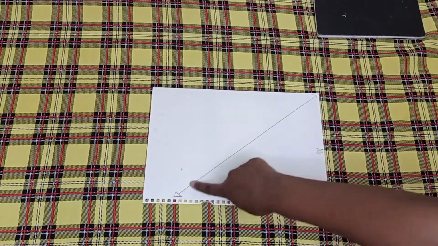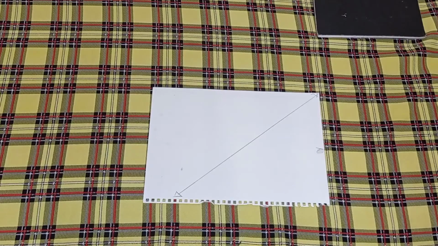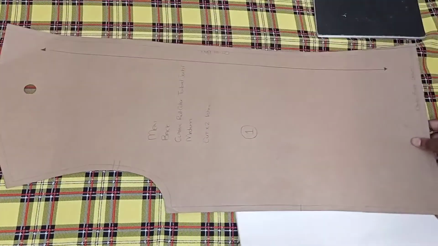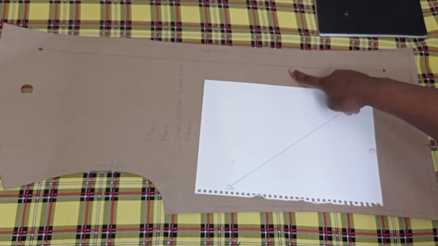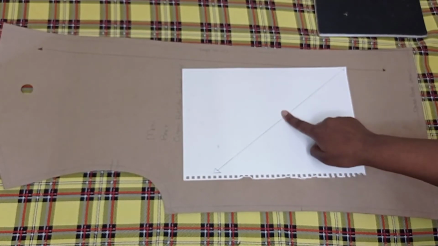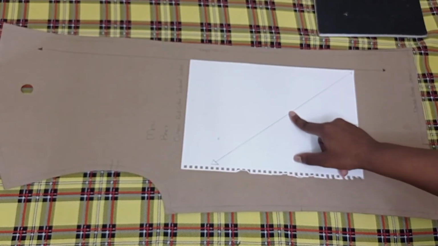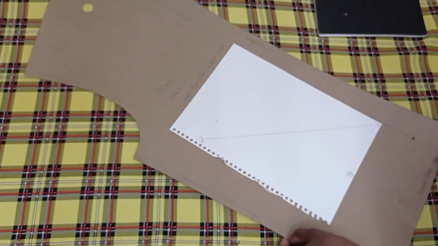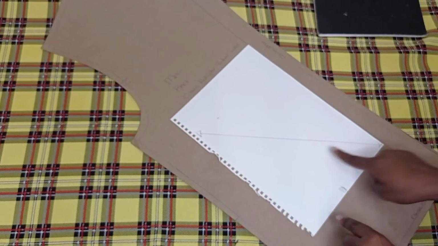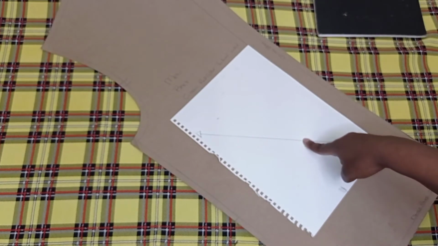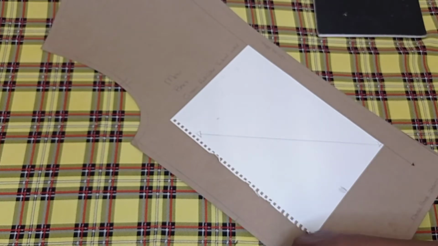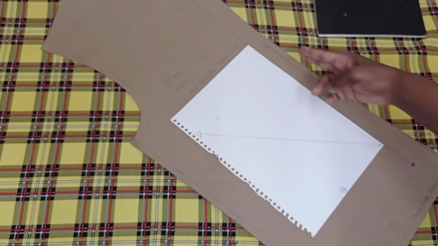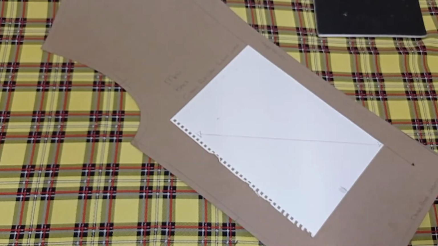Your pattern, your grain line across the pattern. So for instance, I'm just going to make an example over here with this pattern. Never mind this grain line. Say, for instance, this is our new grain line right over here. Even with this pattern, I would have to turn it like this until this new grain line is parallel to our selvage. Then only can I go about cutting my material.